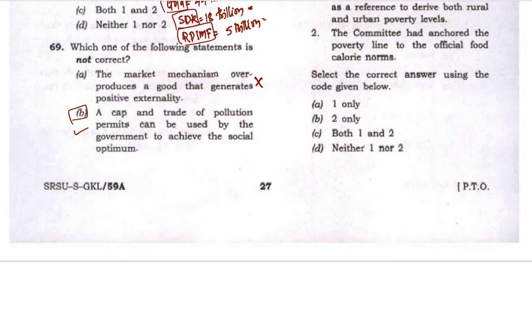Now, which of the following statements are not correct? Remember, the market mechanism overproduces goods that generate positive externality. So this is not correct. The market mechanism depends upon demand and supply. It does not overproduce; it produces what is demanded. So this is not correct.